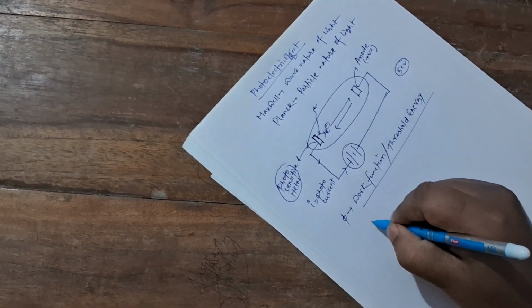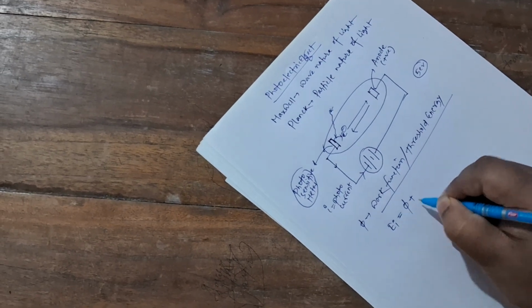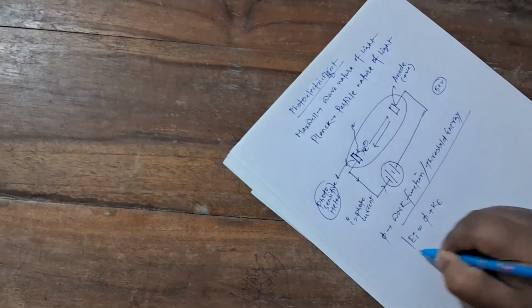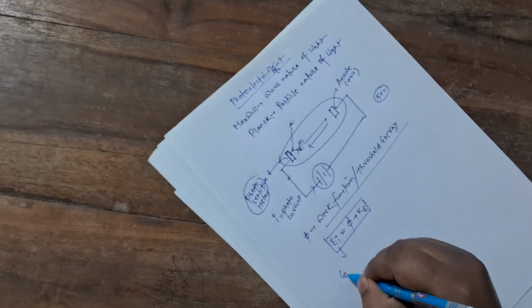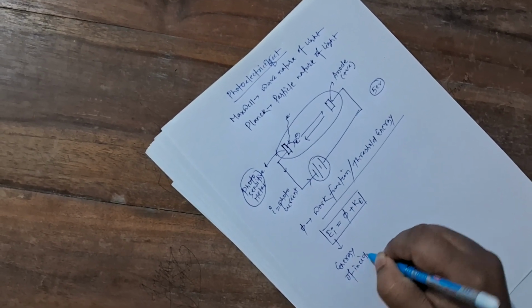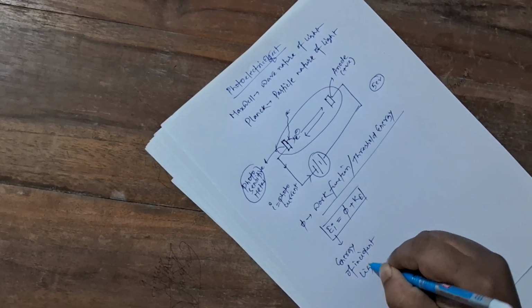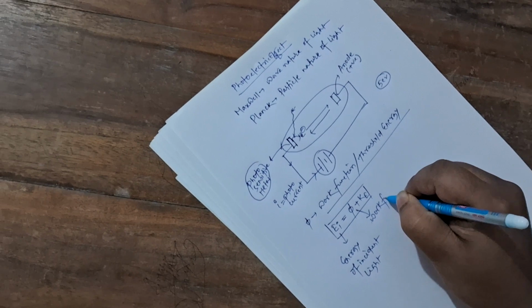So here we would get an equation EI equal to phi plus KE. This equation is known as photoelectric equation. EI, energy of incident light. What is phi here? Work function. What is work function?